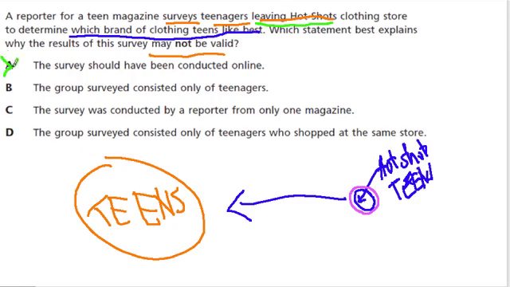Who's responding to the survey? The group surveyed consisted only of teenagers. Well, that's not really a problem because we're trying to figure out what teenagers actually like. So that doesn't hurt or help our survey, really.